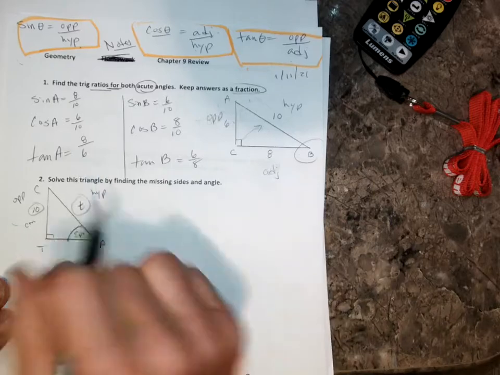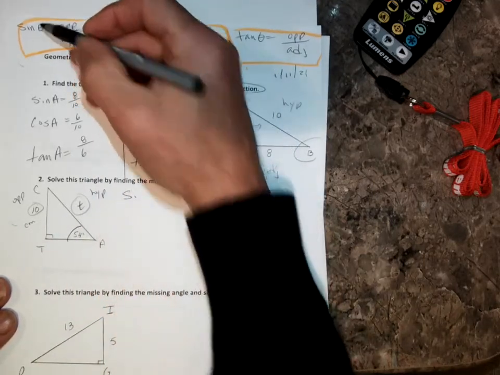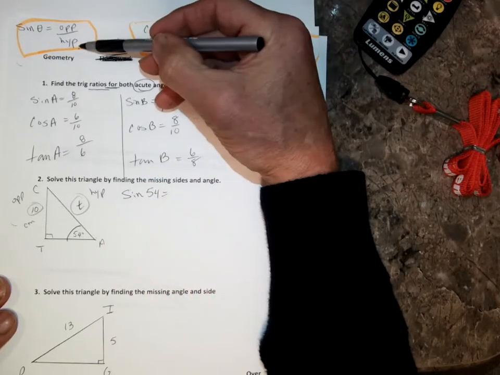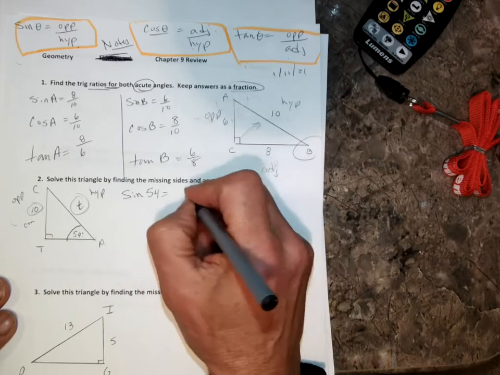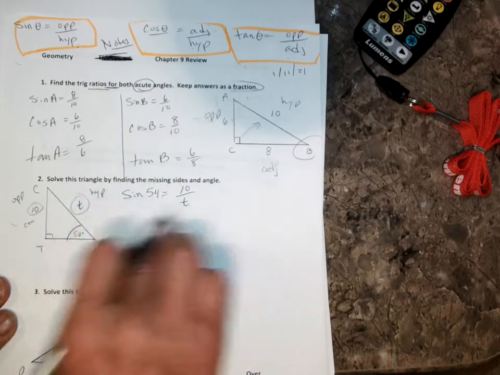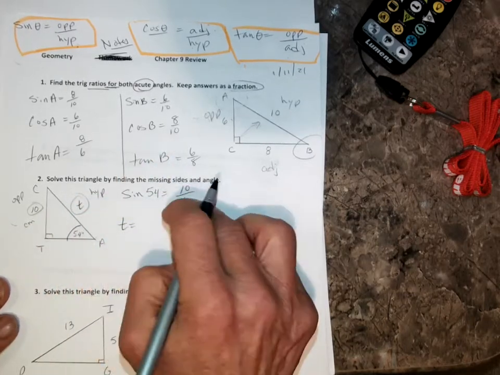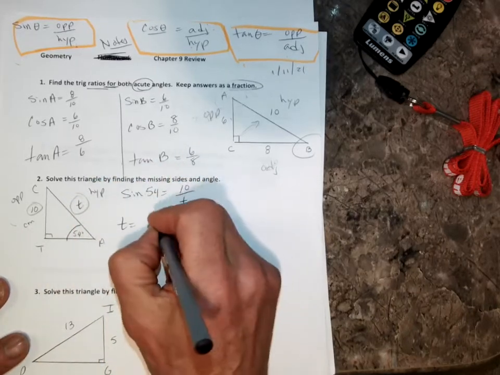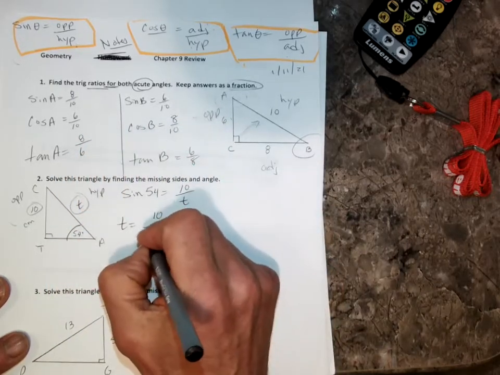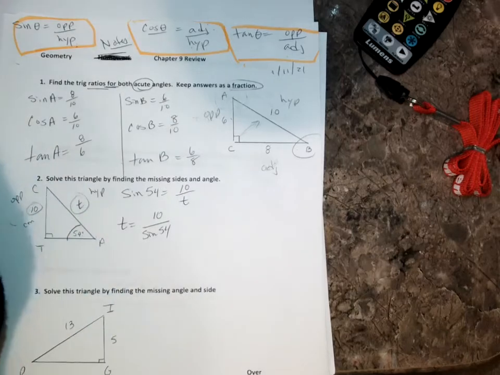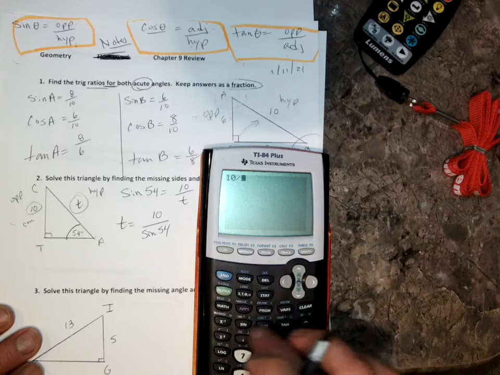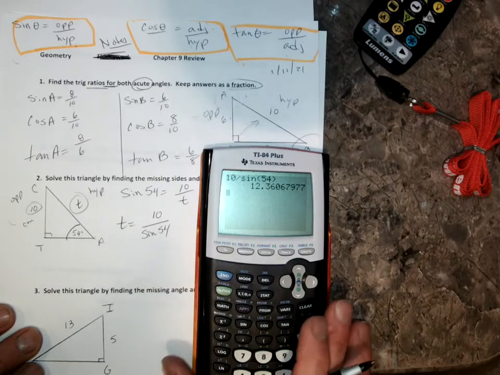So we'll go sine of 54, because that's my angle, is equal to the opposite over the hypotenuse, so it's going to be the 10 over the t. Now we've learned that if the variable's on the bottom, we'll multiply by the t, and then divide by the sine. So t is equal to 10 divided by sine of 54, and we just need to use our calculator. What is 10 divided by sine of 54? We can answer about 12.36.